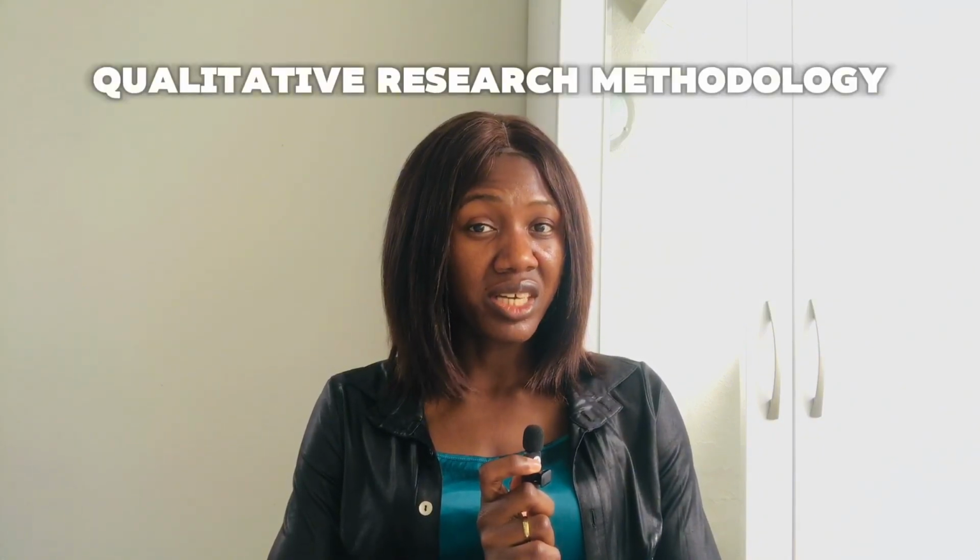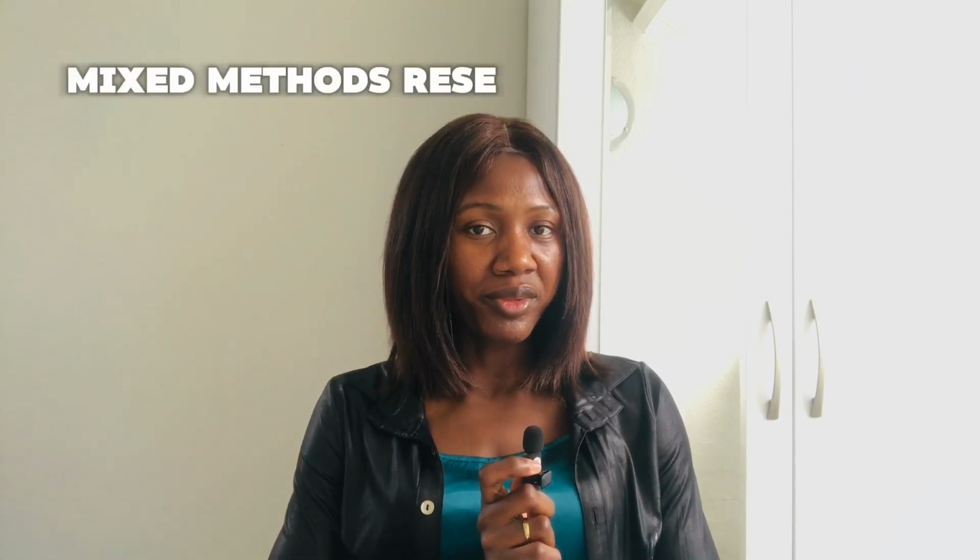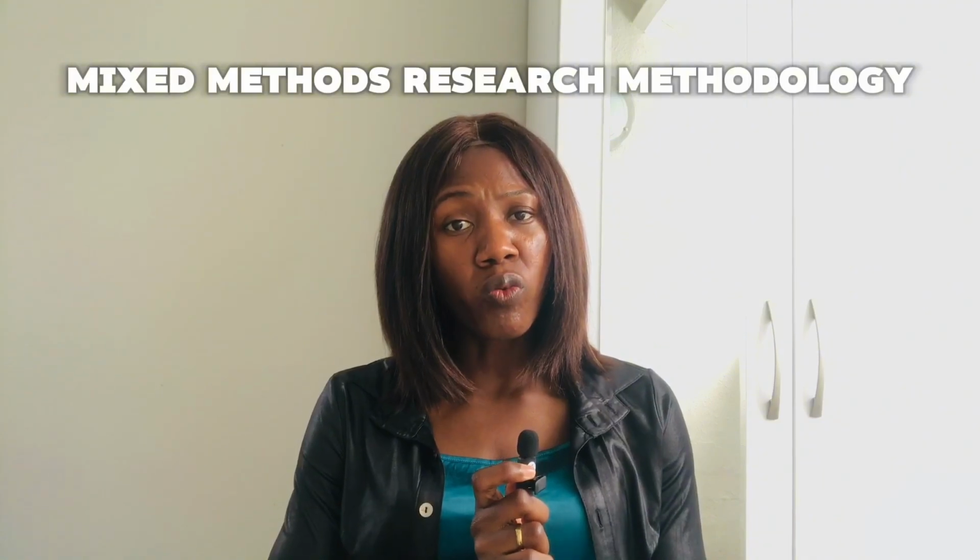We have different types of research methodologies. The first one is qualitative study. We have the qualitative research methodology. We have the quantitative research methodology, and then we have the mixed method. So we're going to take them one after the other. So the first one is qualitative research methodologies.